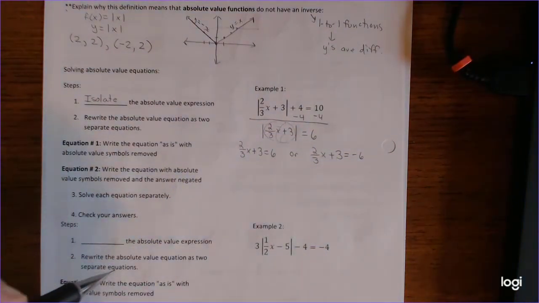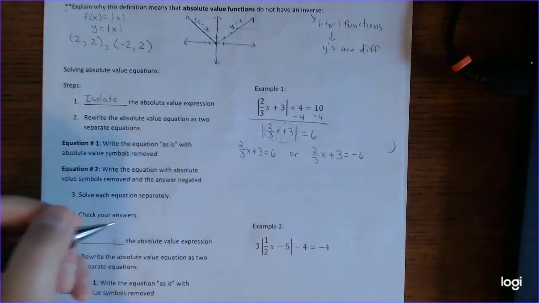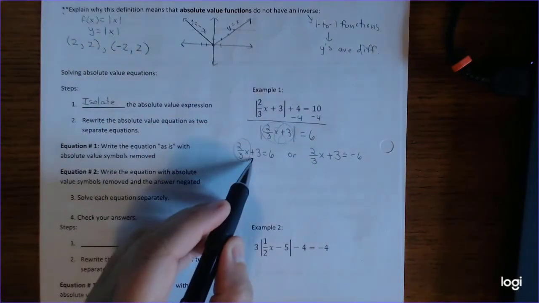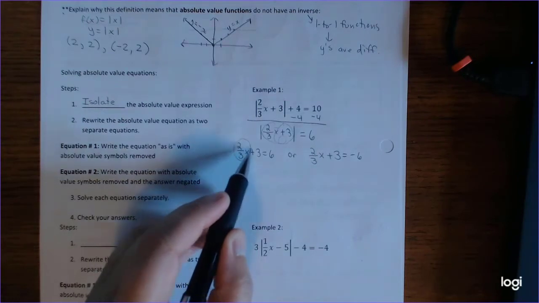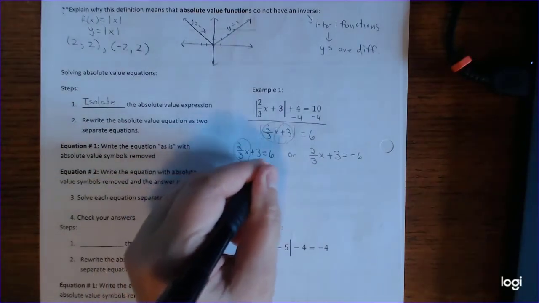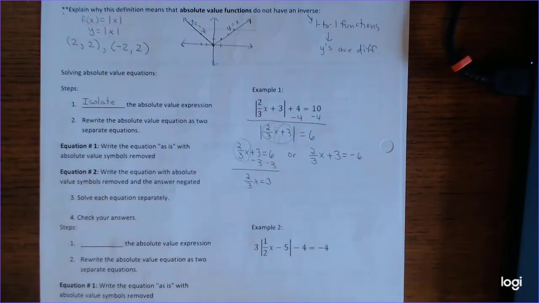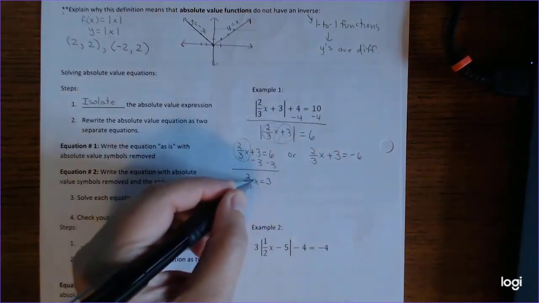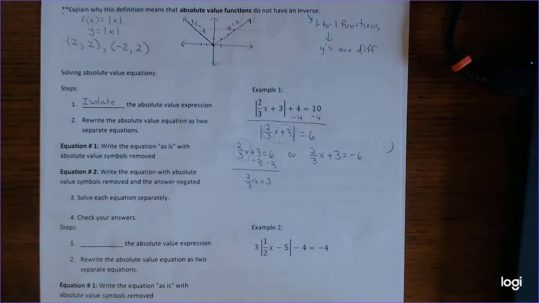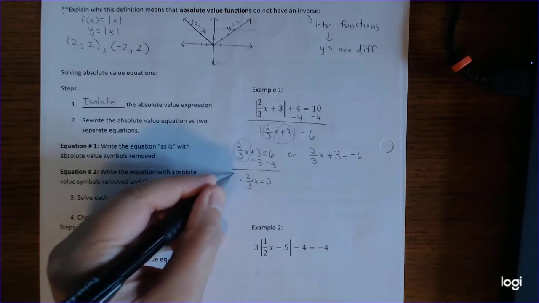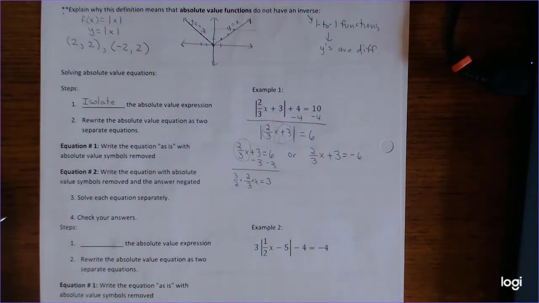Step 3, you solve each equation separately. So we want to get x by itself. So this plus 3 is what we want to get rid of first. Alright, so we're going to subtract 3, and that's 2/3 x is equal to 3. Now this 2/3 is being multiplied to x. So you might think, well, let's divide by 2/3, but it's a good idea to learn this trick. Your job is to get a 1 here. So if you multiply by 3/2, that's going to work.